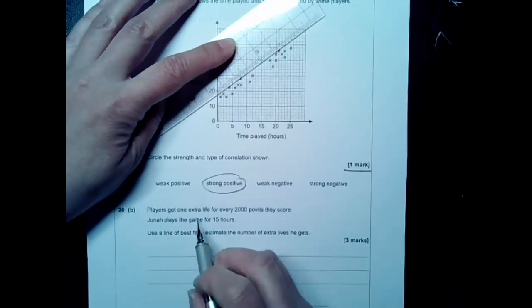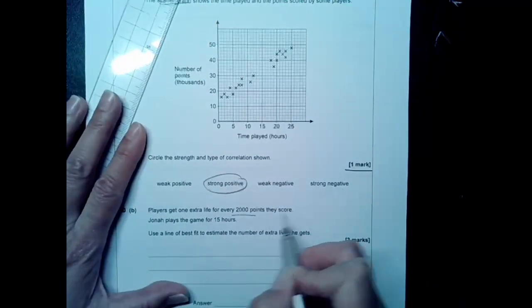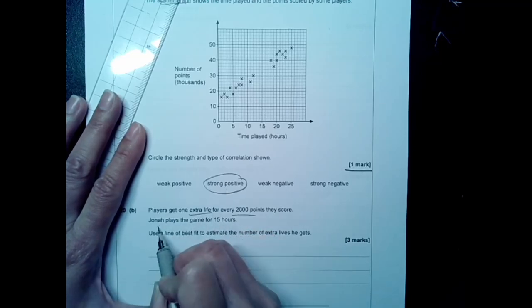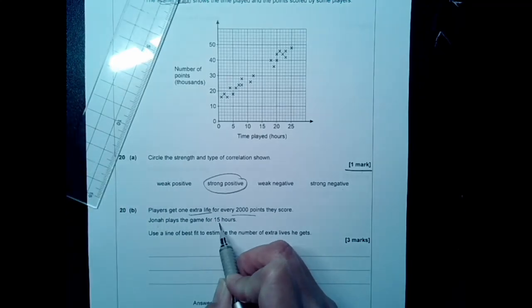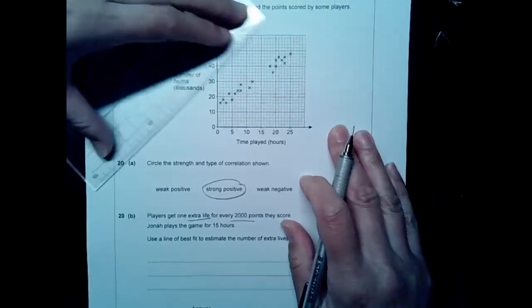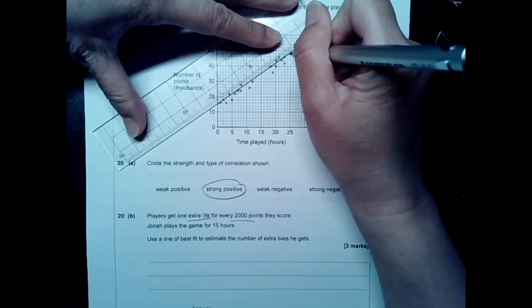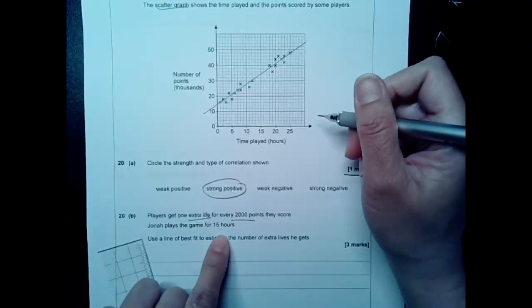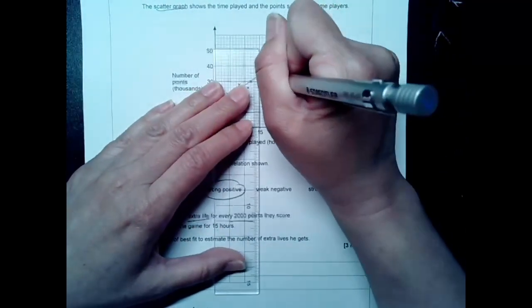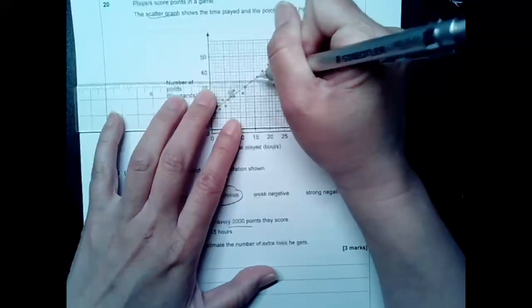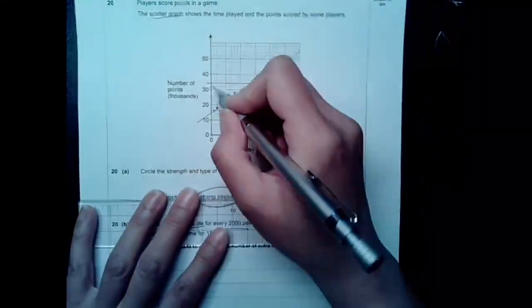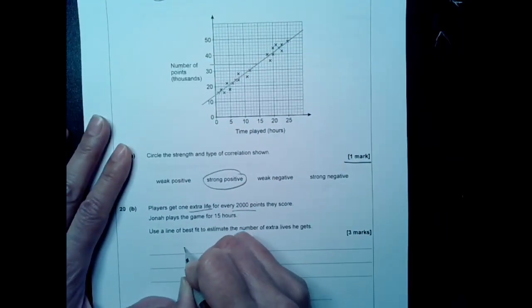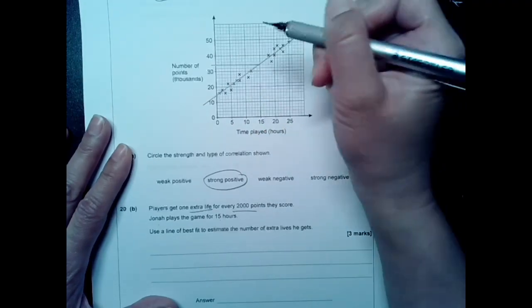All right, next bit. For every 2,000 points, we have an extra life. Play the game for 15 hours. So first of all, we draw the line of best fit. So we go right there. And then we need to find out the 15 hours. So I will draw the line right there. Right. So I got 30,000 points. So Joa gets 30,000 points. 34, I think.